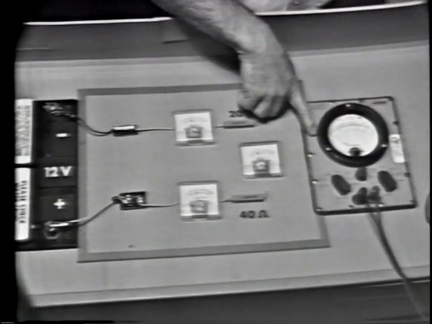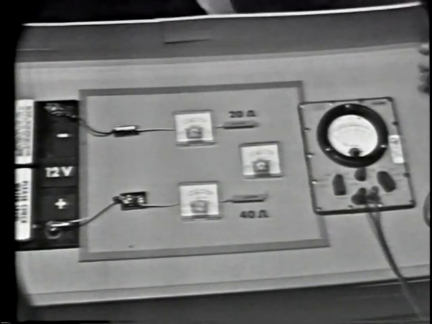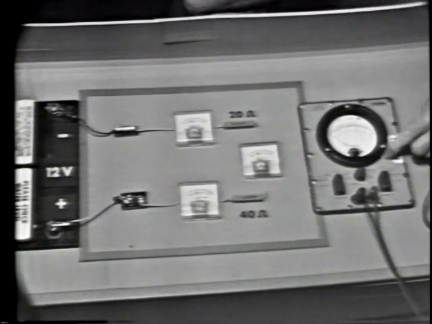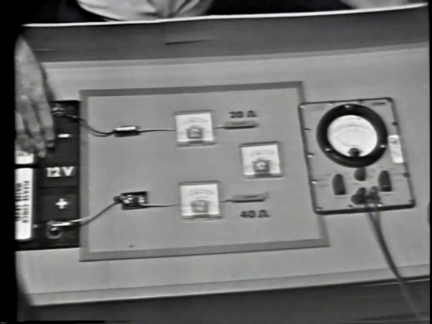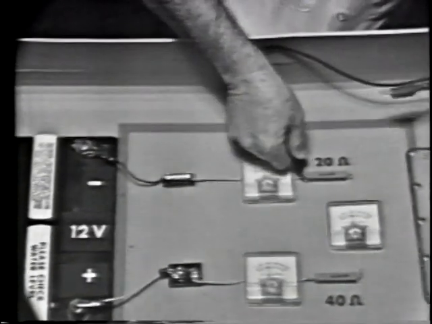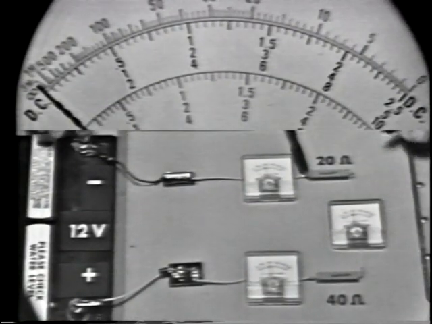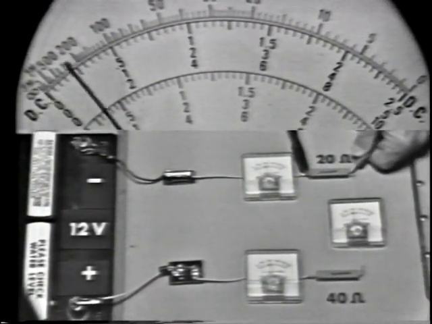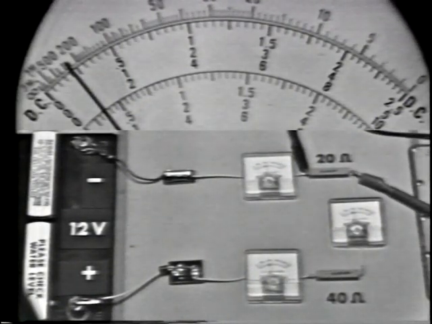We'll set the PSM6 to the DCV function, and we'll use a range of 50. We'll use 50 since the applied voltage is 12 volts, so we're being safe. Now remember, we must observe polarity. So I'll place the negative lead here next to the negative terminal of the power source and the positive lead here. You see we get a deflection, but it's small.